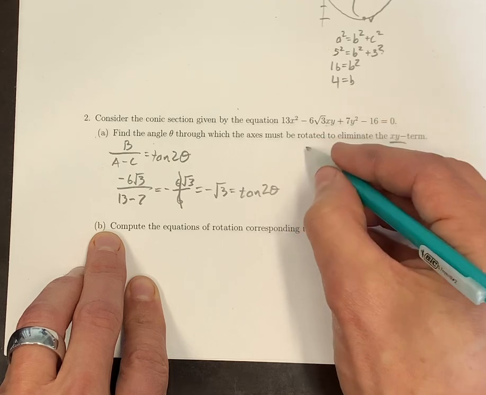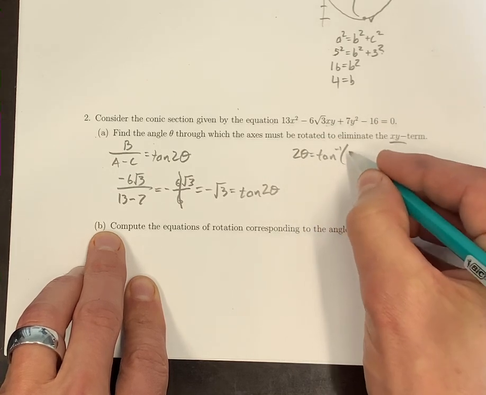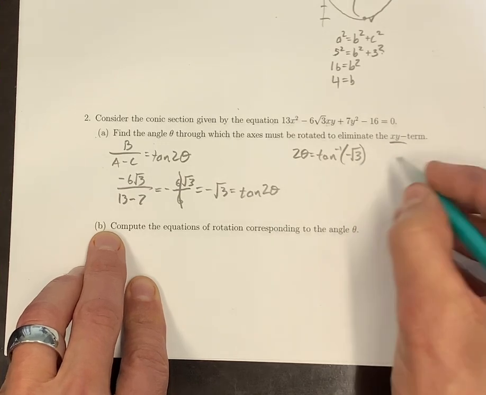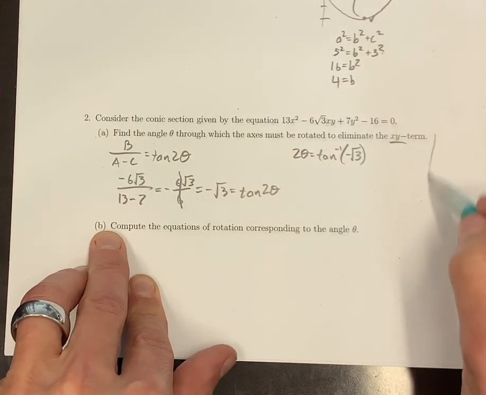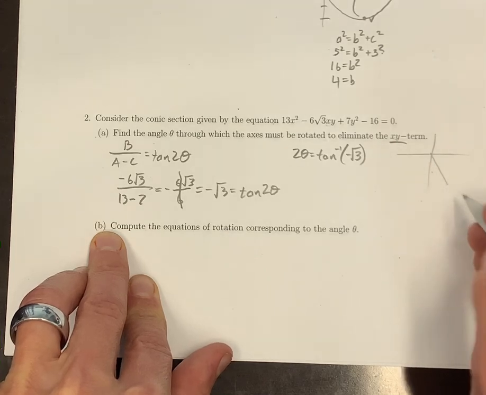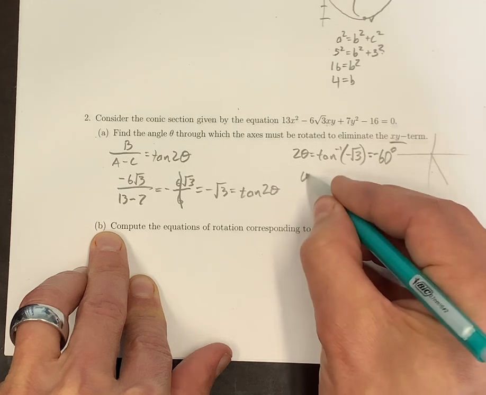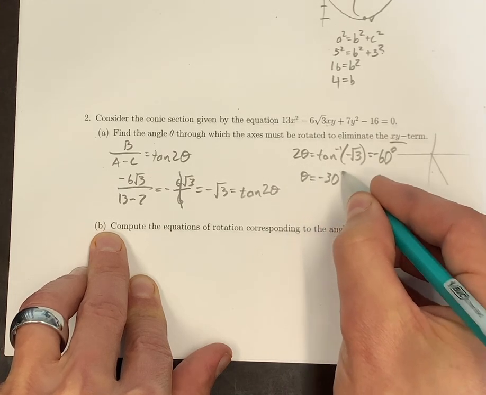In other words, 2 theta is going to equal tan inverse of negative root 3. That's a reference angle, by the way. You might sort of remember, down here is where you have a slope of negative root 3. It's going to be negative 60 degrees. So theta is going to equal negative 30 degrees.